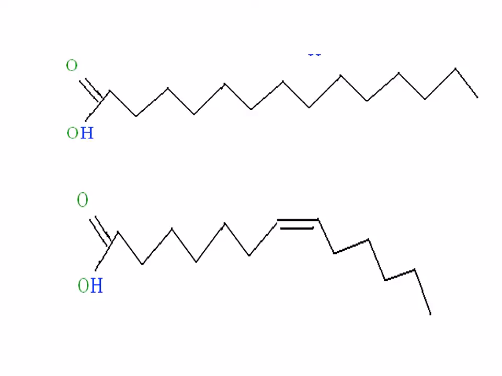Here's another way to draw fatty acids. If you draw them simply as zigzag, so the carbons are at the points of the zigzag, you'll also be able to see that there's a double bond quite easily.